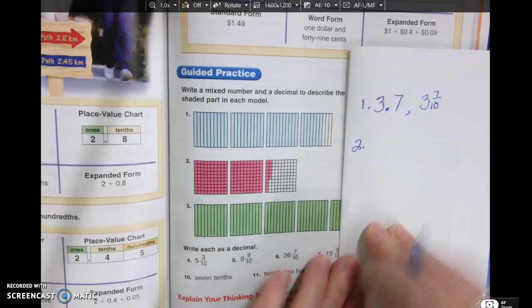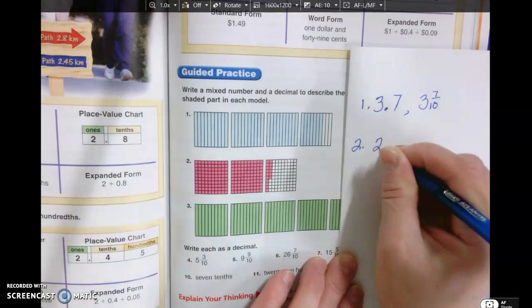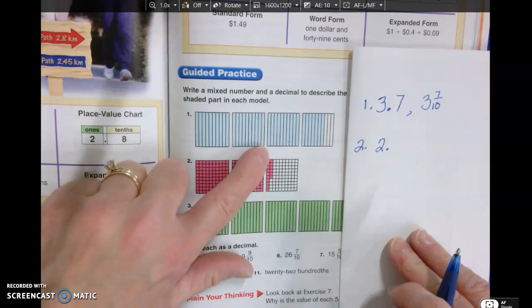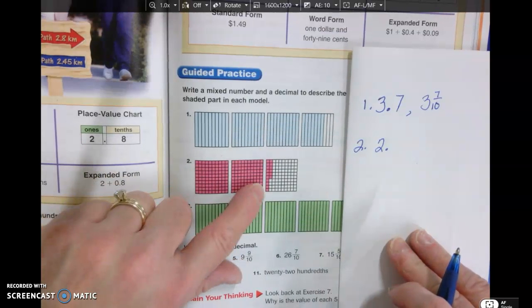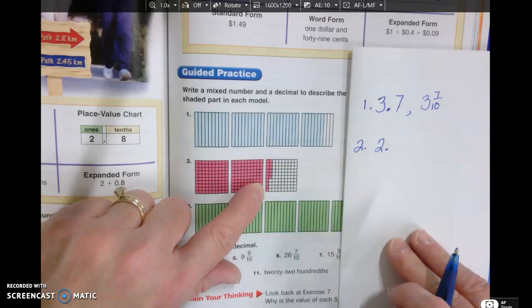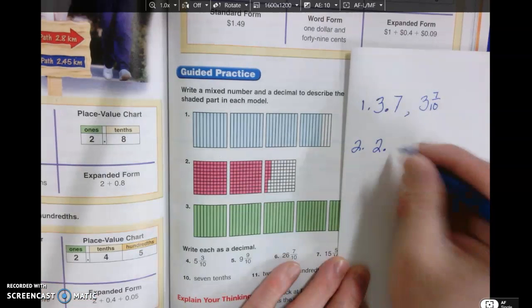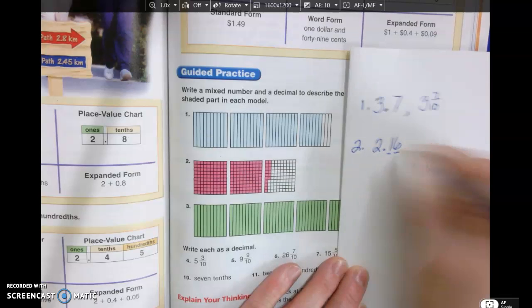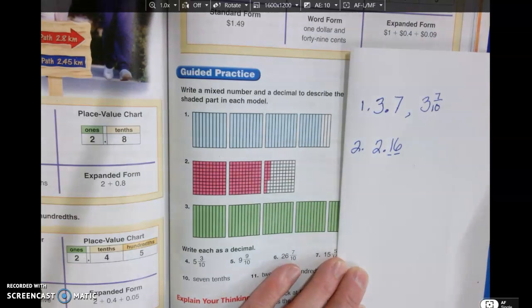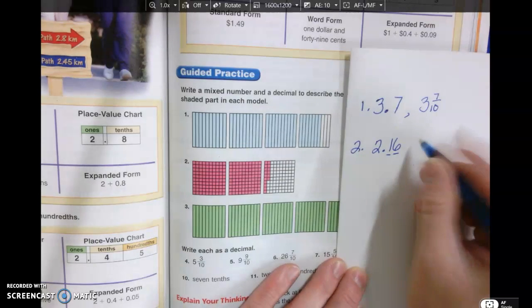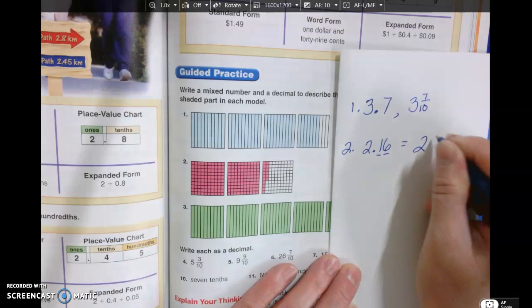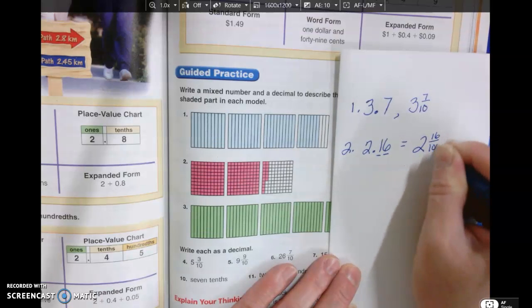You quickly see how many whole boxes are completely shaded, and that is 2. And what piece of the other one? Well, I know that I don't have to count those 10. One strip is 10, and it looks like I have a total of 16. And what size piece? I have 16 hundredths. Notice that I'm reaching 2 places to the right of my decimal into that hundredths zone. And that's equal to my fraction of 2 and 16 hundredths.